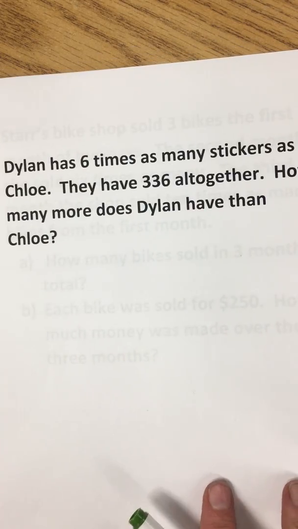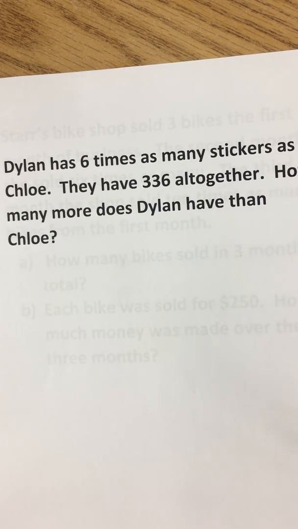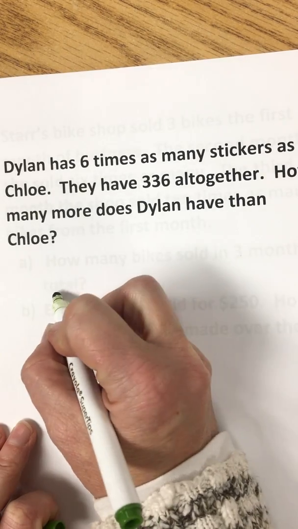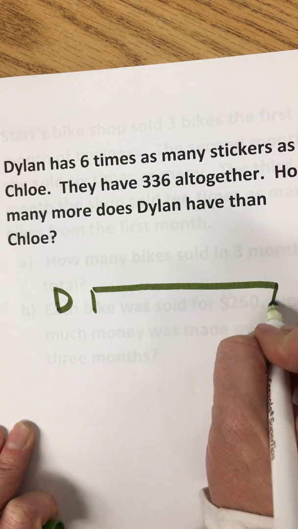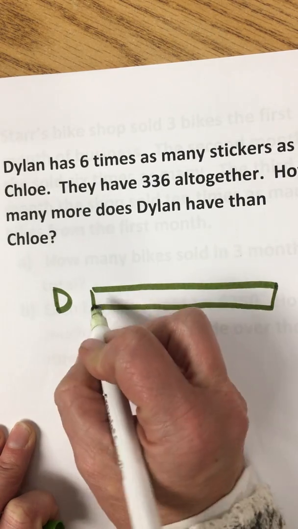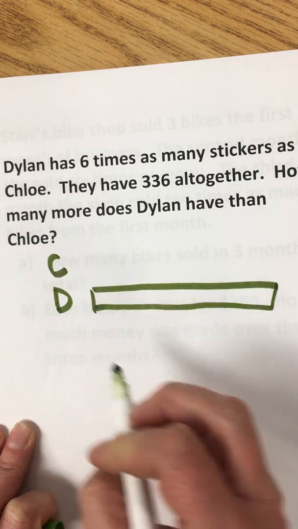Let's see. Okay, new problem. This is a good one for a bar model too. Dylan has 6 times as many stickers as Chloe. Altogether, they have 336. How many more does Dylan have than Chloe? Aha! This is kind of similar to our last one. We know that Dylan has 6 times as many as Chloe. So do you see how these bar models are coming in handy?